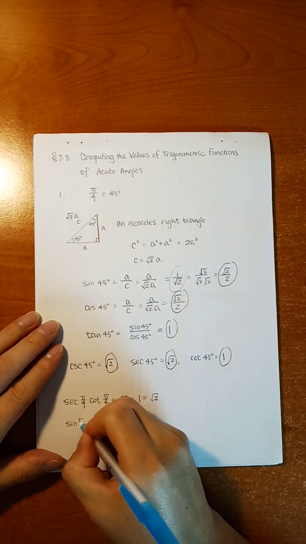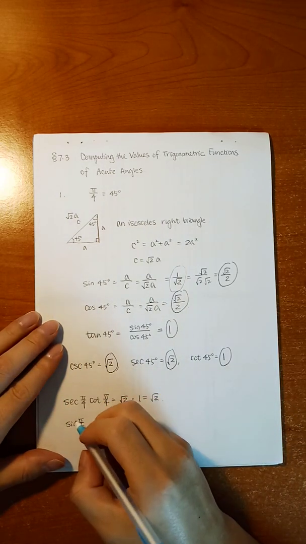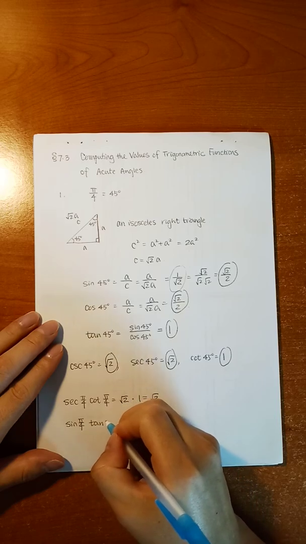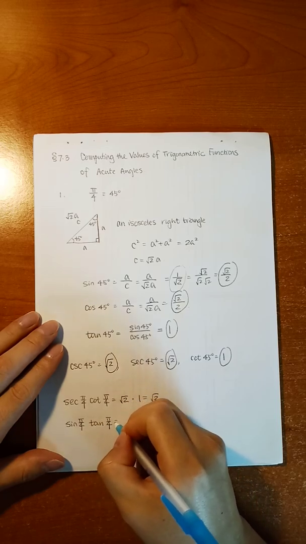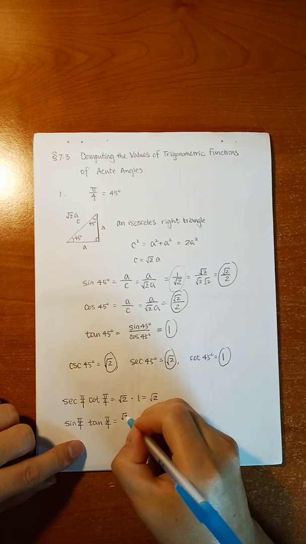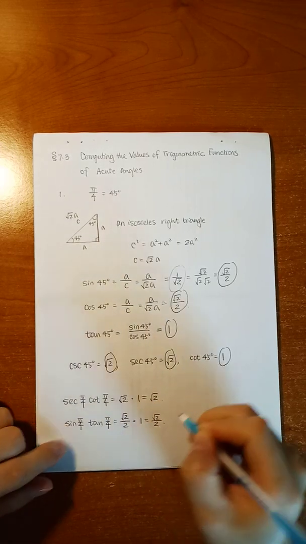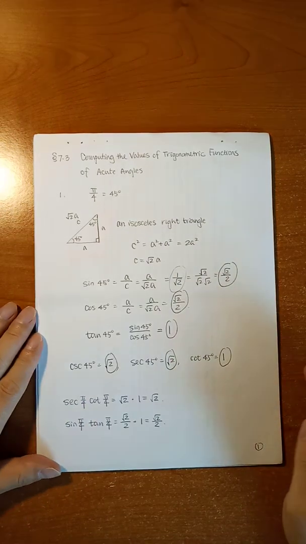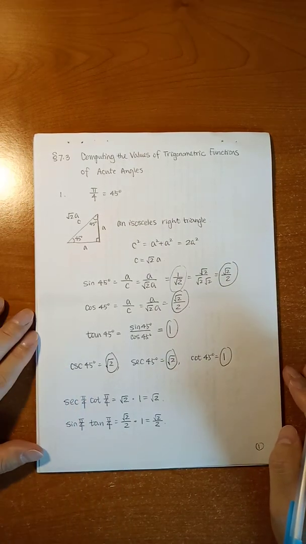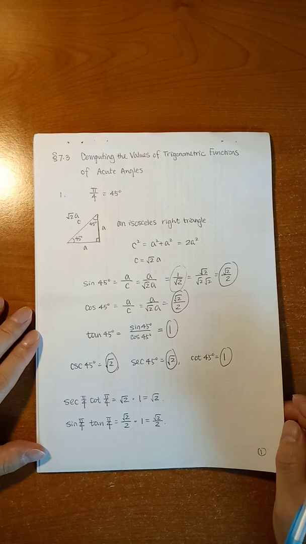First pi over 4. So sine pi over 4 times tangent pi over 4. Sine pi over 4 is root 2 over 2. Tangent pi over 4 is 1. Product is just root 2 over 2. Okay, so this is a first concrete computation for the trigonometric values.